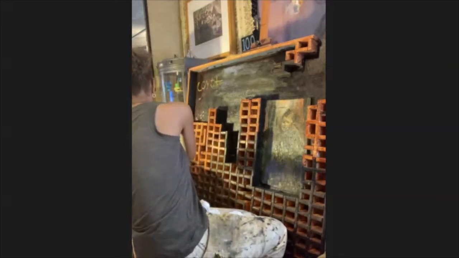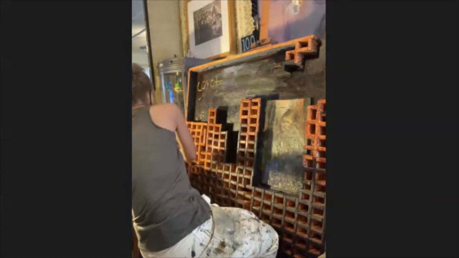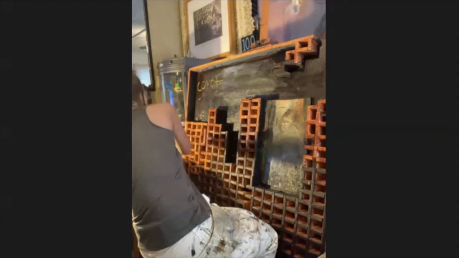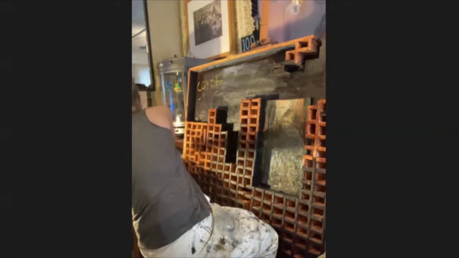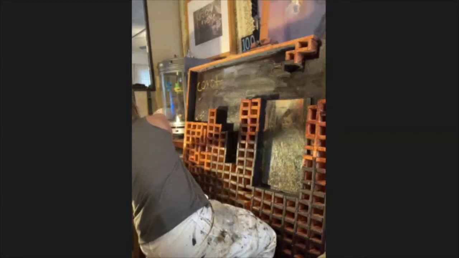But anyway, let's go into the face of this child. Like I said, I want to use a little ochre yellow. And I love ochre yellow. Ochre yellow can just be muted down so well. So I'm going to use my palette knife to bunch up my titanium white here.